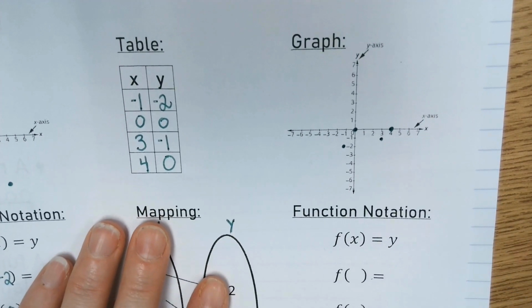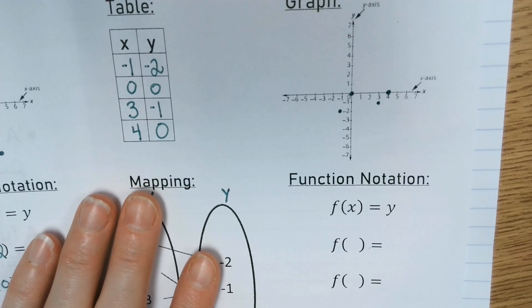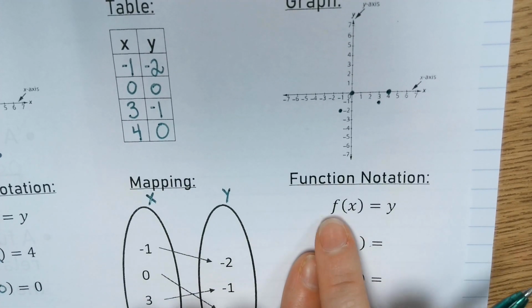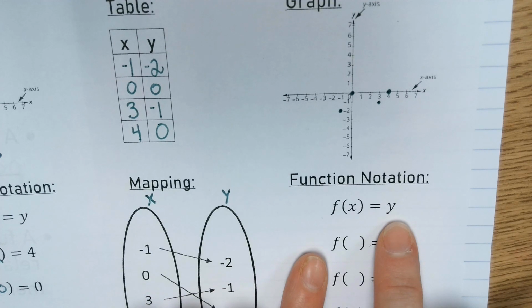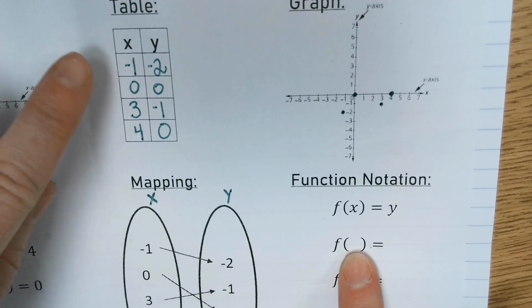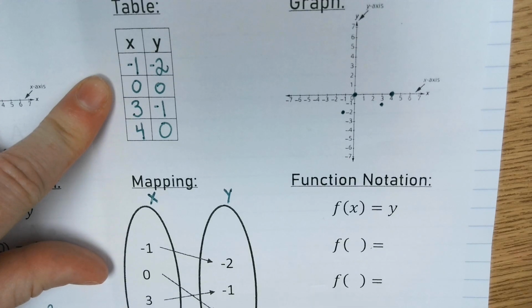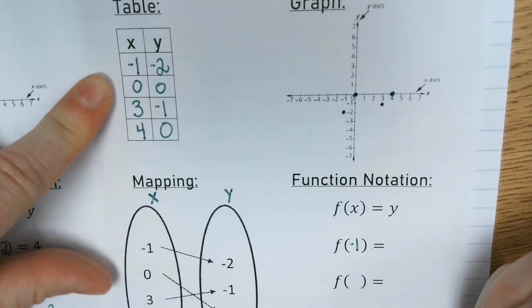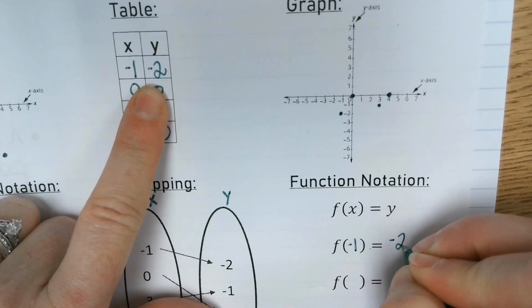The last thing we'll do is function notation. So f of x gives us a y. So f of, let's give us an x. What x do we want to use? Let's just start at the top, right? Start with this one. So f of -1 gives us -2.